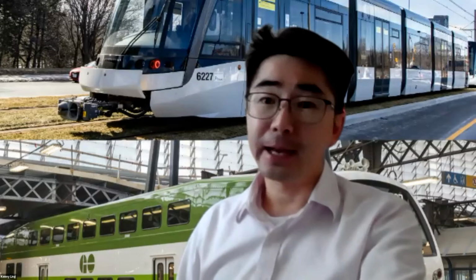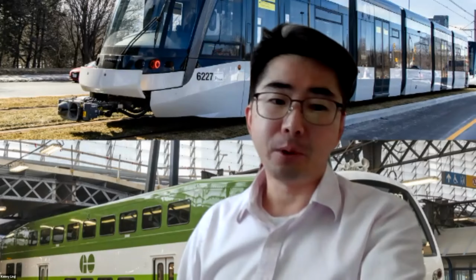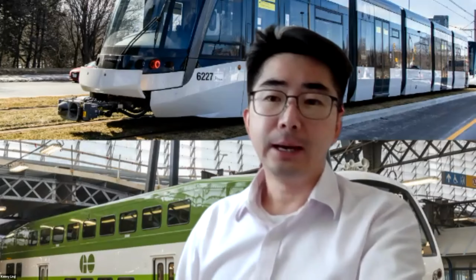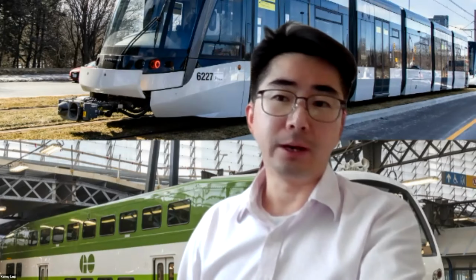But my understanding is that, to your point, it's important that eventually there will be some sort of integration between the two modes. So I do see that there's quite a bit of room for research or further development in that area.